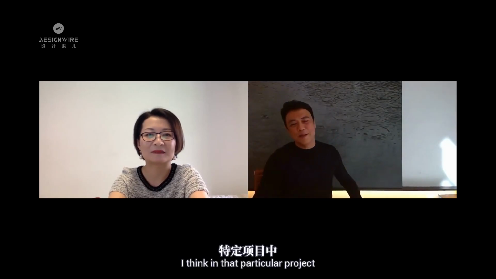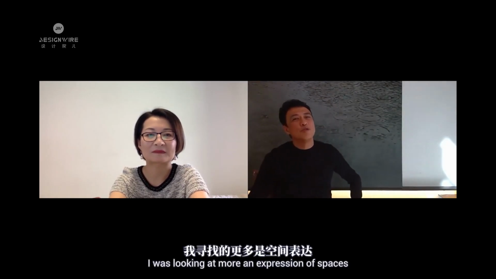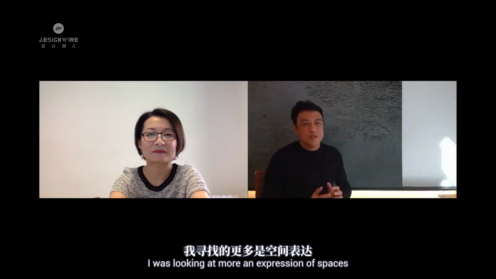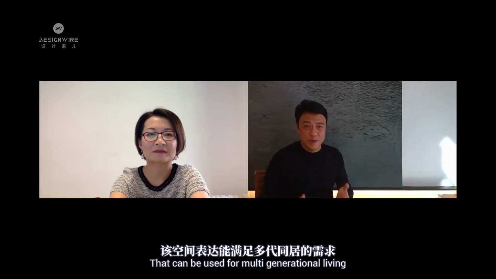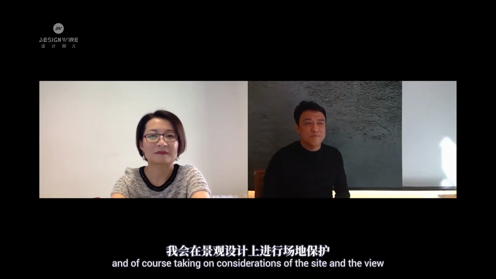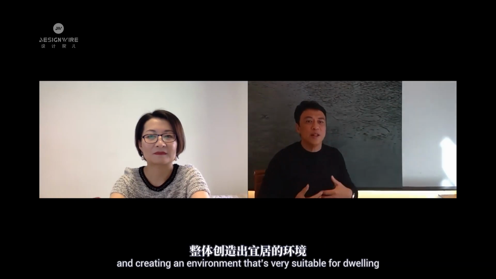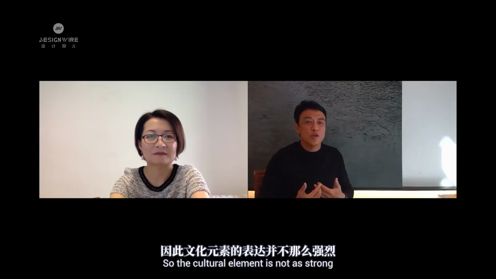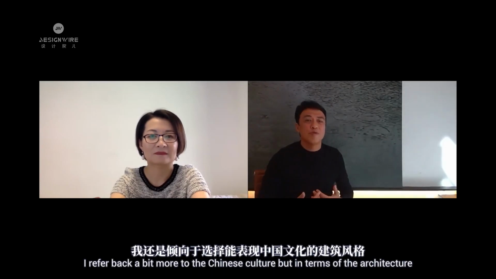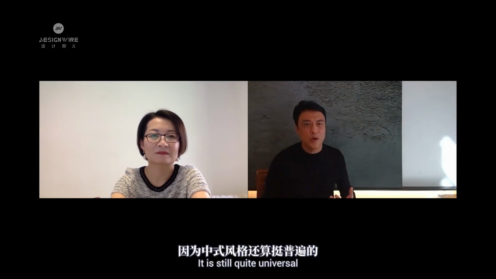I think in that particular project, I was looking more at an expression of spaces that can be used for multi-generational living. And of course, taking on considerations of the site and the view and creating an environment that's very suitable for dwelling. So the cultural element is not as strong. I refer back a bit more to Chinese culture, but in terms of the architecture, it's still quite universal.